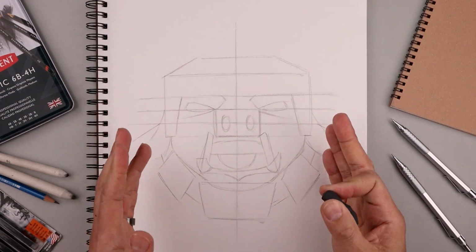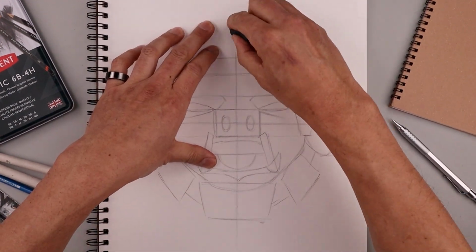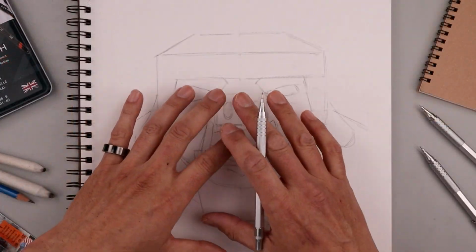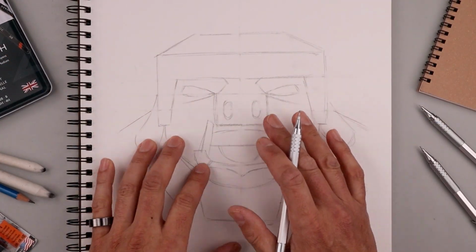Now with a rough sketch in place, I'm going to go back and clean this up by erasing some of these guidelines. Now once we finish cleaning up our drawing, I'm going to use this rough sketch as a guide to help us layer on some more details and refine the shapes.